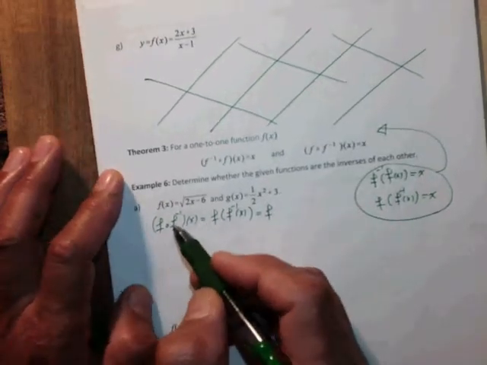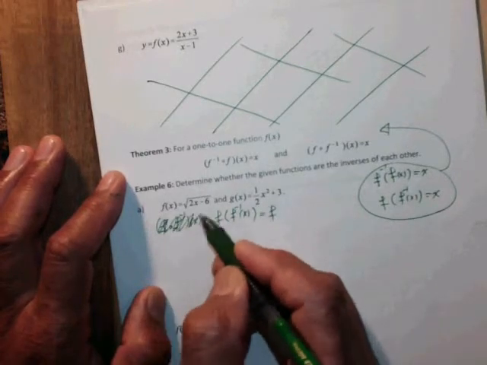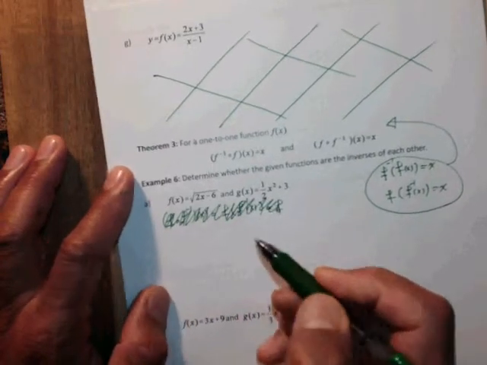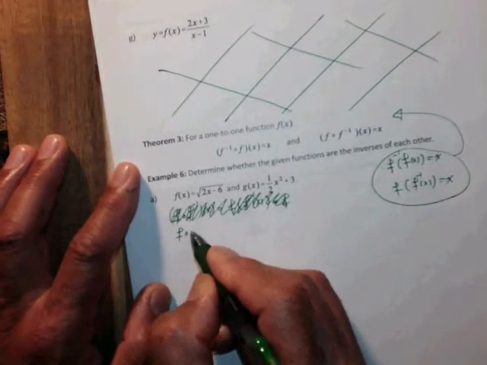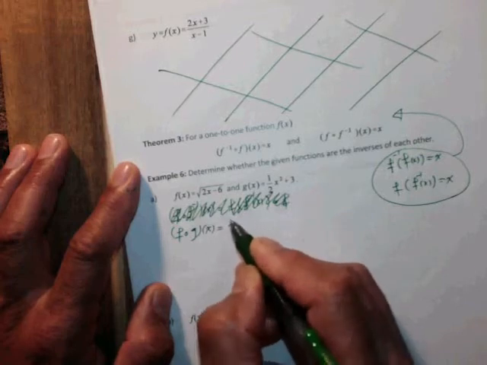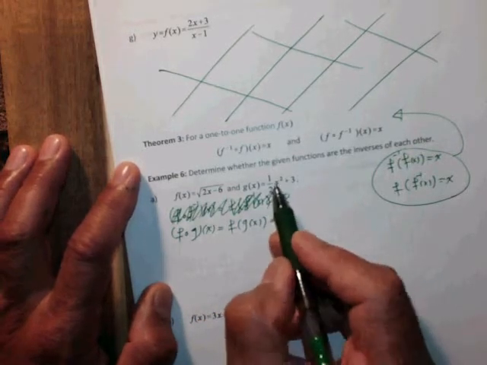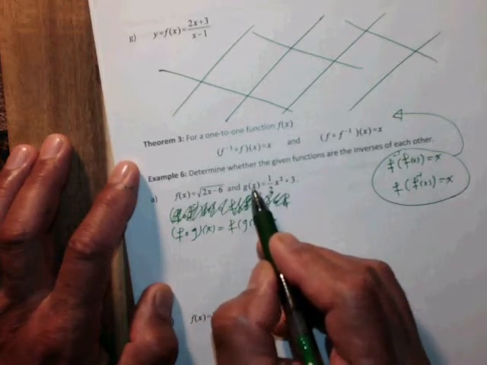Sorry, I have to look at g. I want to see if g is the inverse. So I look at f circle g at x. This is f of g of x. You see, I want to look at these two functions. I want to see if g is f inverse.